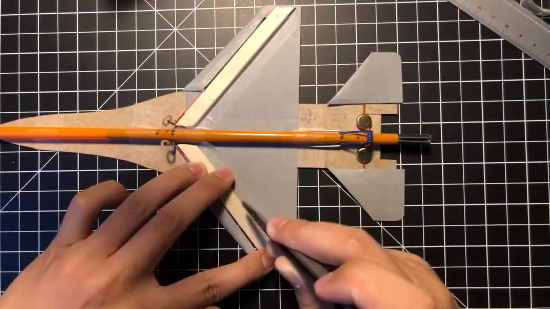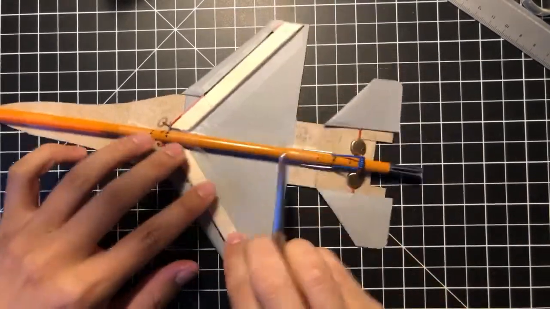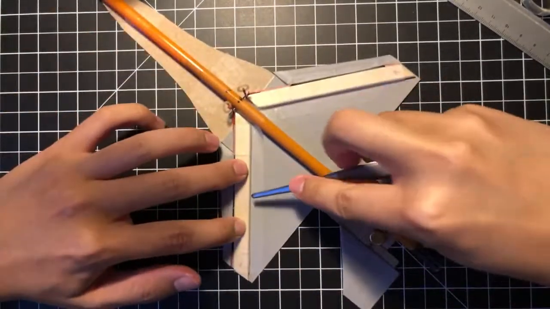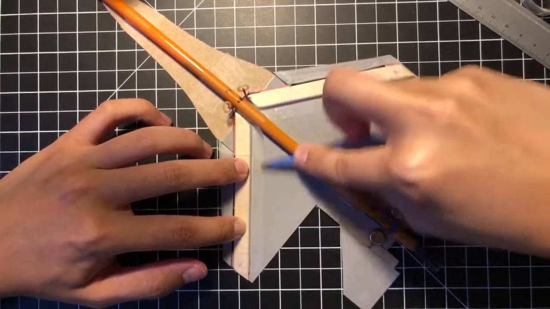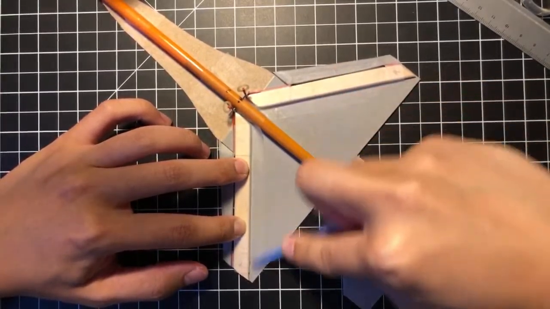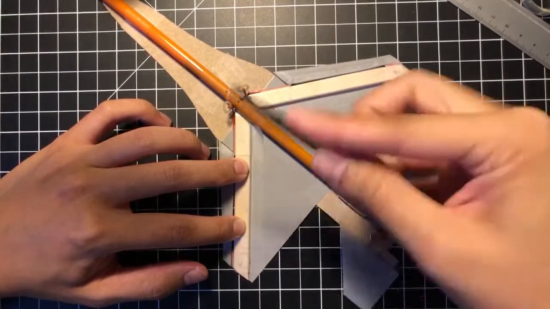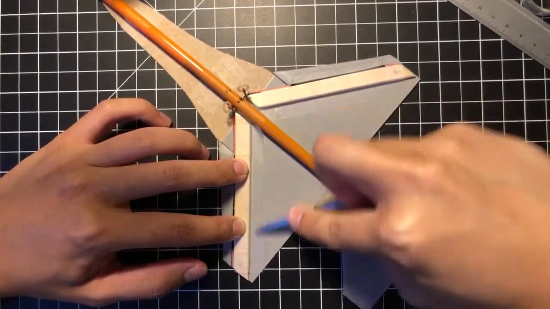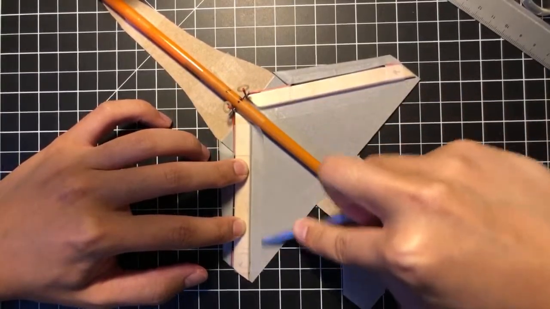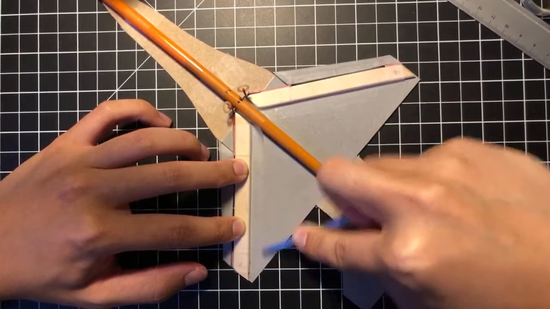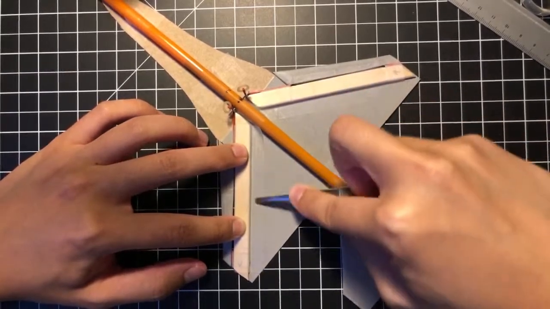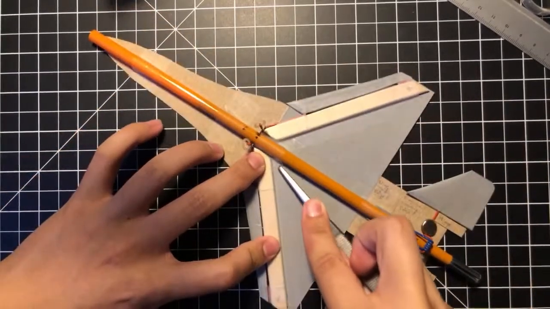We have the inner edge down. It's pretty secure. I'm just going to use this tool, it's literally a blunt tweezer, and I'm using the round edge there to make sure the adhesive sticks to the cardstock below.